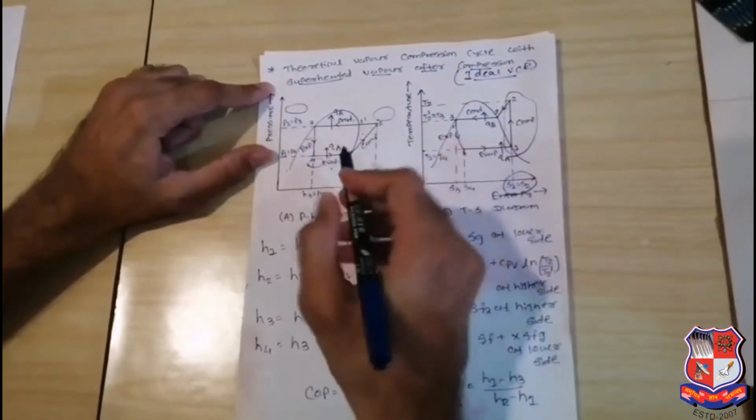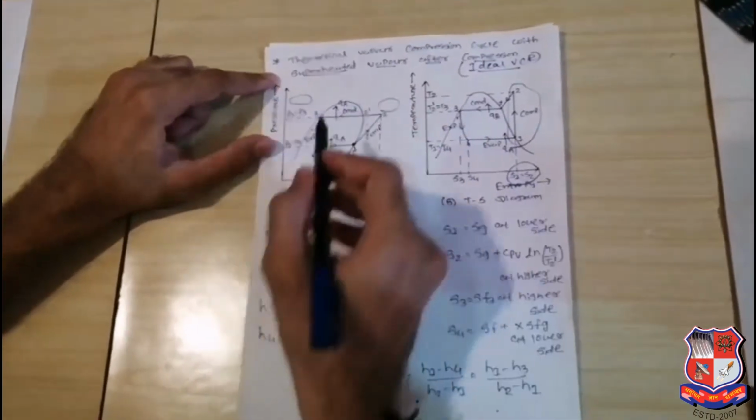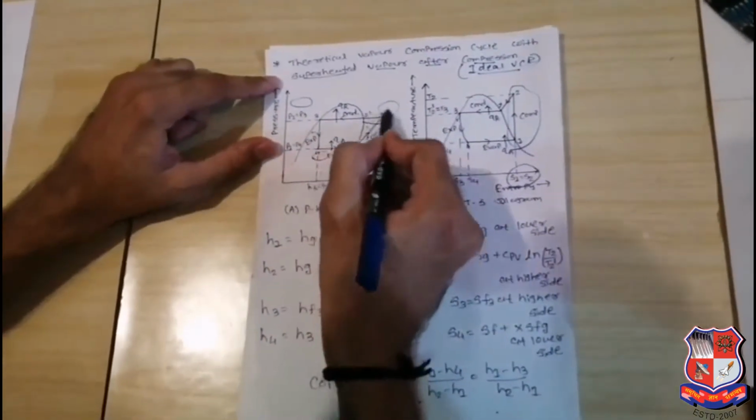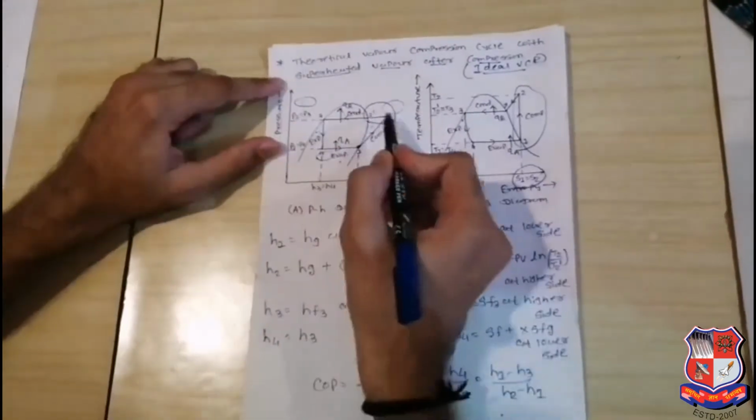From 1 to 2. Now we are going to discuss 2 to 2 dash first. Now 2 to 2 dash is the desuperheating process.